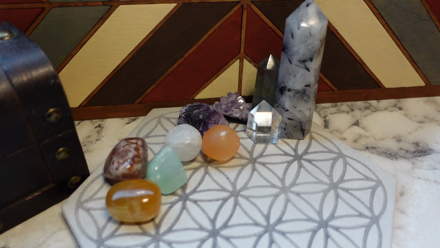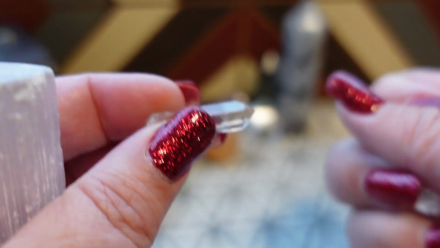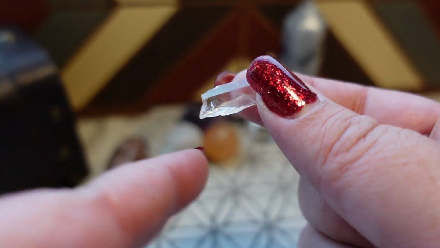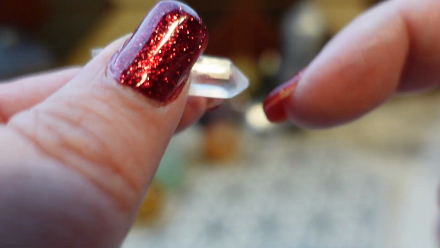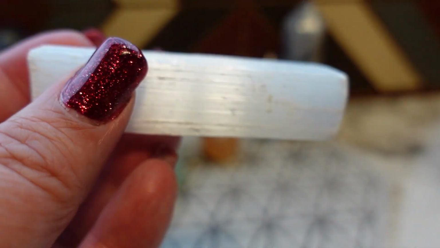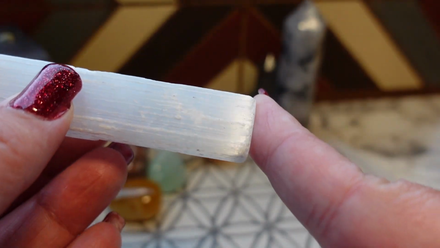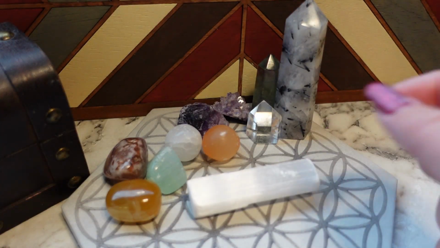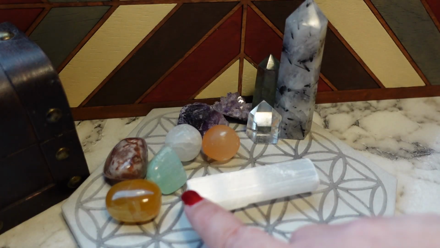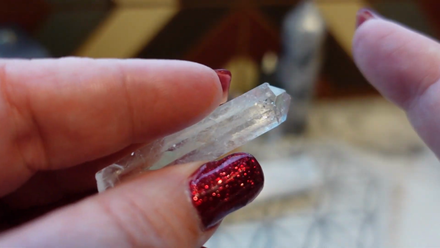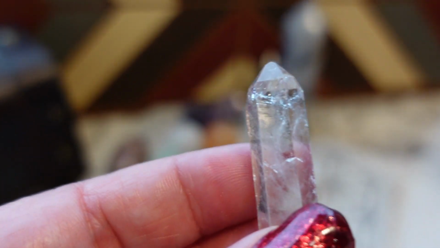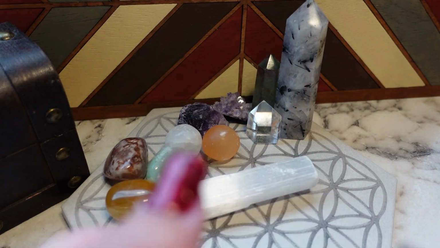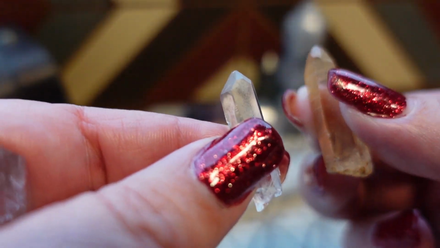Wands, points, and double terminated. Double terminated is where you've got a point on each end where energy comes in and goes out. This is also considered a wand, even though it doesn't have points, but it kind of works the same. With a point, you can direct the energy more. With the flat side, you're not. A wand is usually a longer piece like this, and points are usually shorter pieces.